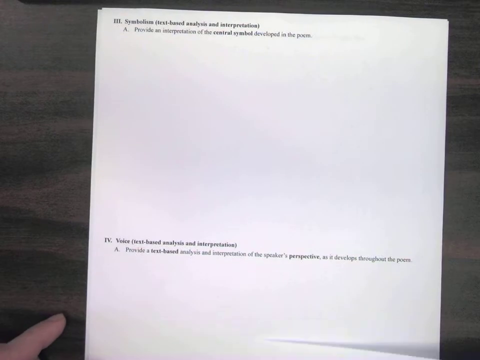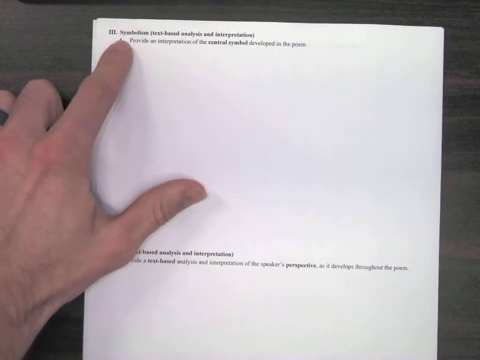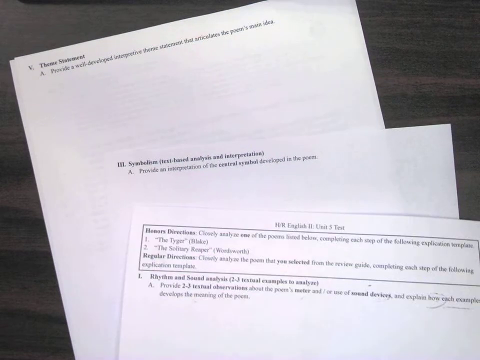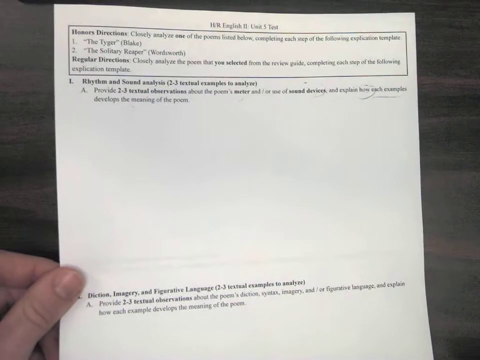Then you're going to draw some conclusions about the central symbol in the poem, the way the voice, the speaker of the text, their perspective is developed through the course of the poem, and then finally you're going to offer me an interpretive theme statement that articulates the poem's main idea. This should be well developed. This should not be just one perfunctory sentence. This should be a well-developed explanation of the larger idea at stake in the poem as a whole. This will be 50% of your test.